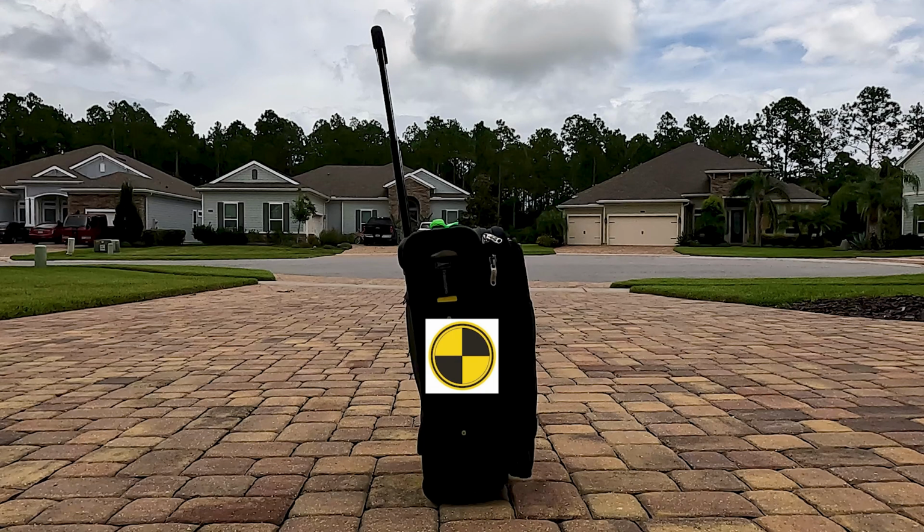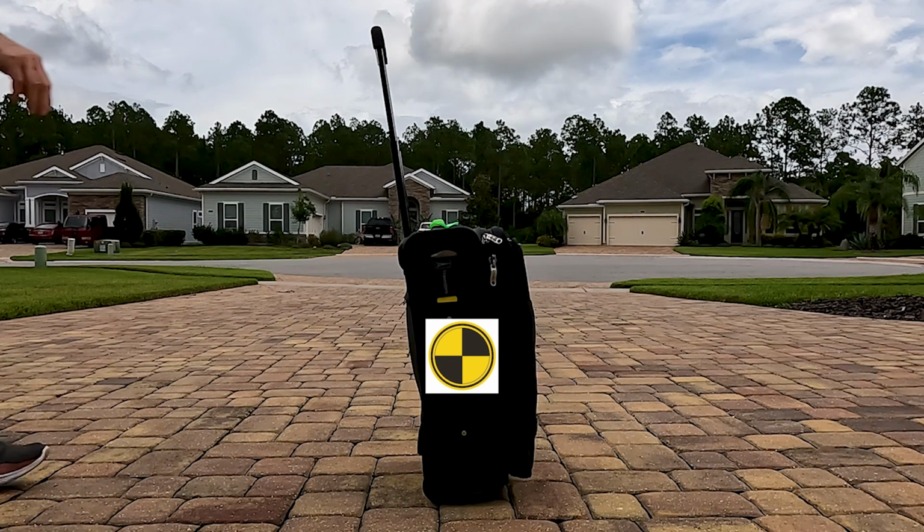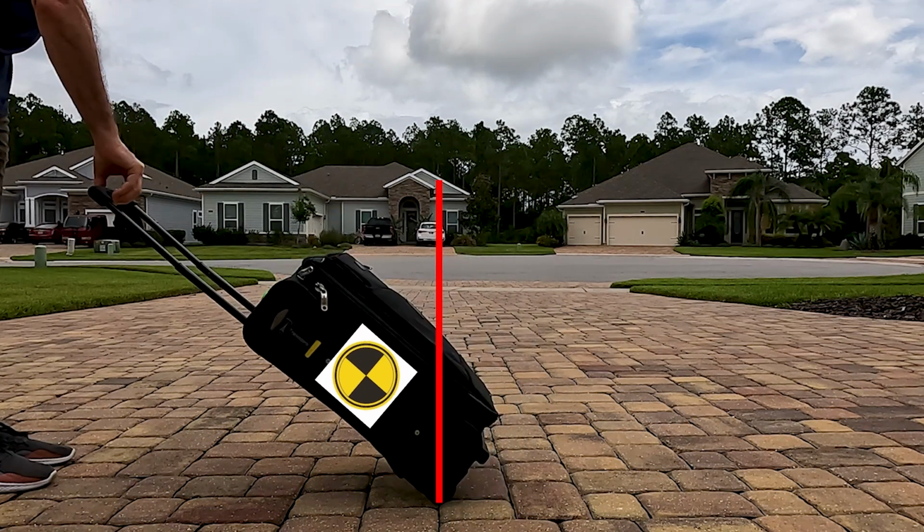As the luggage sits in its normal upright position, the CG is shown with the yellow symbol. And because the CG is over the base of the luggage, it remains upright. If the luggage is tilted back over the wheels, notice where the CG goes. This is why when you let go of the handle, the luggage falls down.